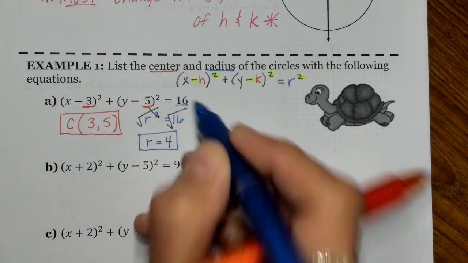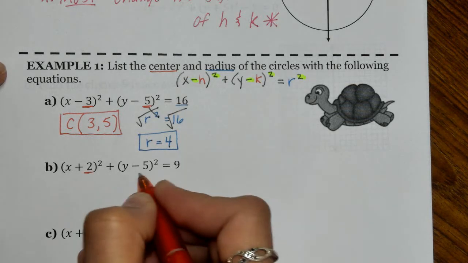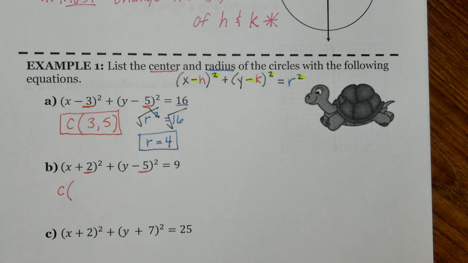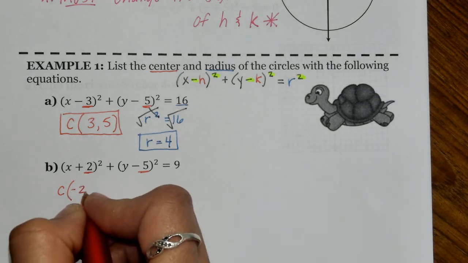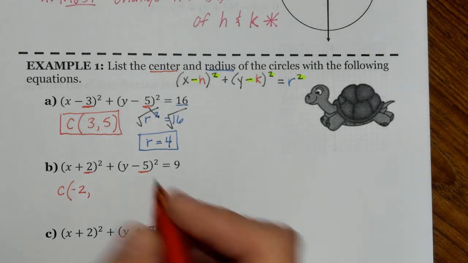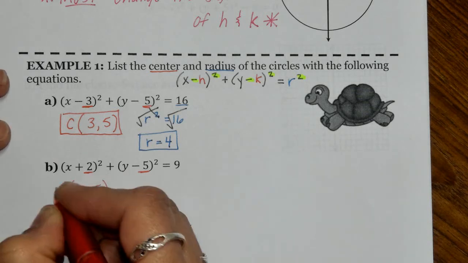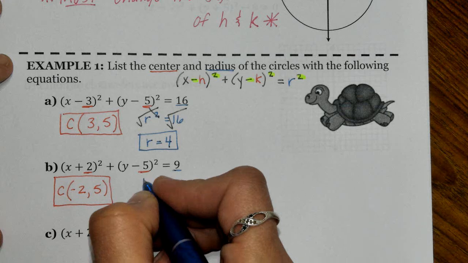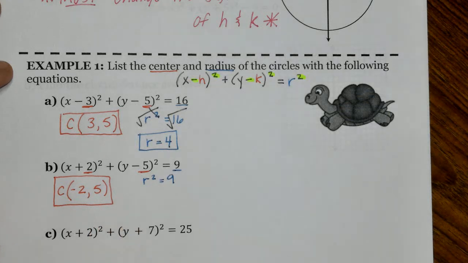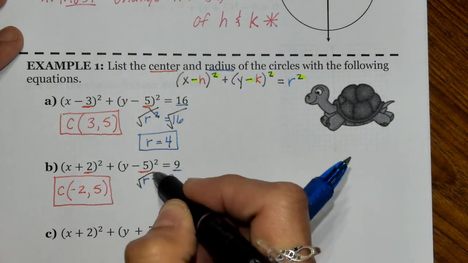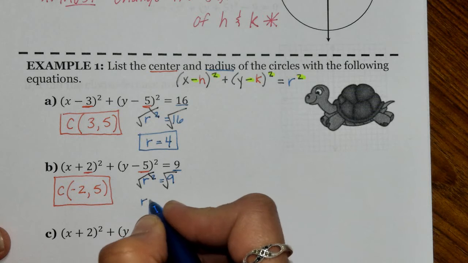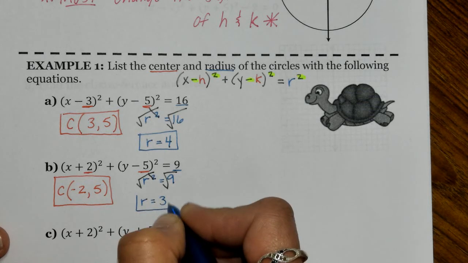All right, let's take a look at B. Here we're going to have our h and our k, remembering we must change the sign. We have a positive 2 or a plus 2, so we now need to make it a negative 2. We have a negative 5 or minus 5, so we need to change it to a positive 5. There's our center. Just change the signs. Again, with our radius, this is our radius squared. So our radius squared is 9. We take the square root. We need to slow down with these. It seems very simple and easy, but we've got to slow down so we don't forget to take that square root or change those signs. The square root of 9 is going to give you 3 for your radius.